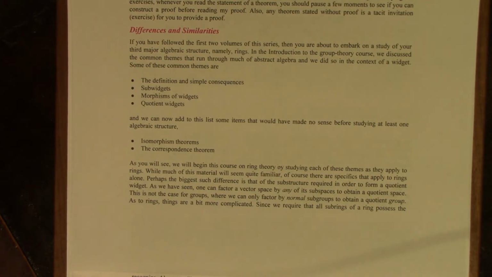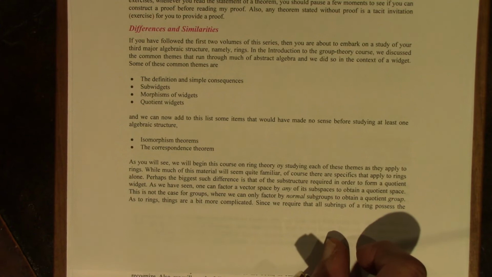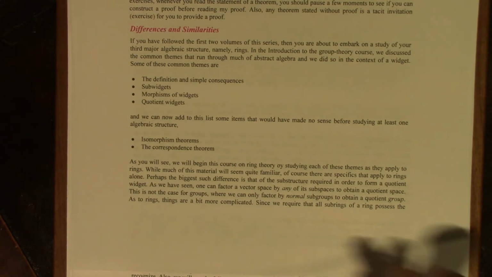So we need a new structure. It's not enough to impose an additional property as we did in the group case, that is normality. Here we're going to have a slightly different structure called an ideal. And those are the structures that we can use to form quotient rings. So all that will become clearer as we get to the material.